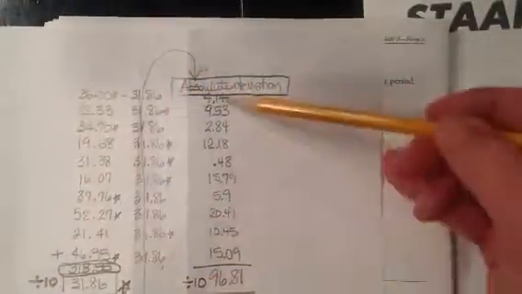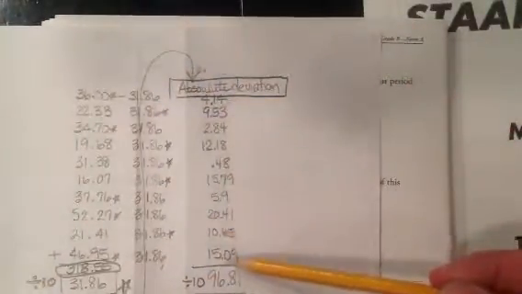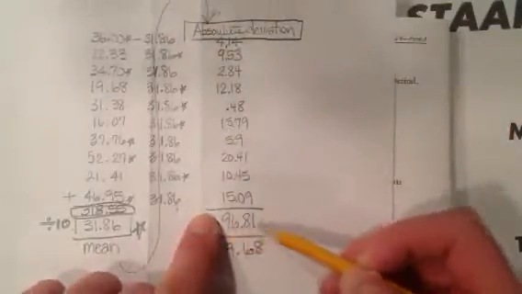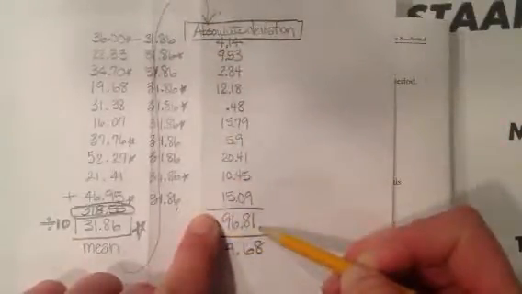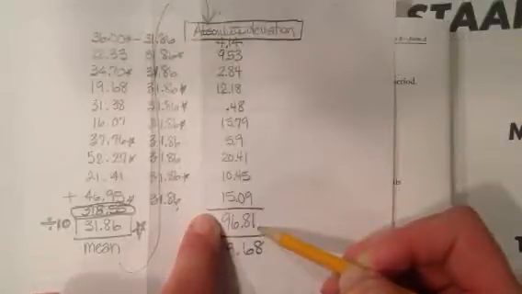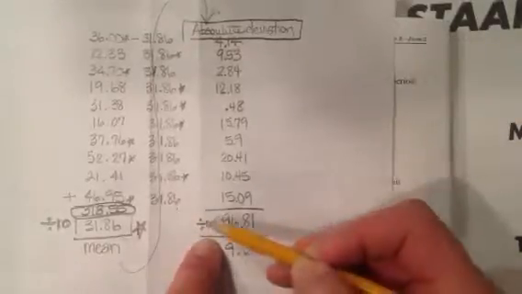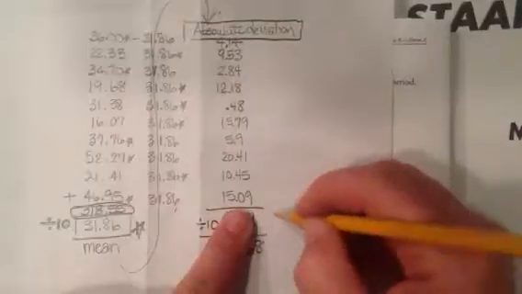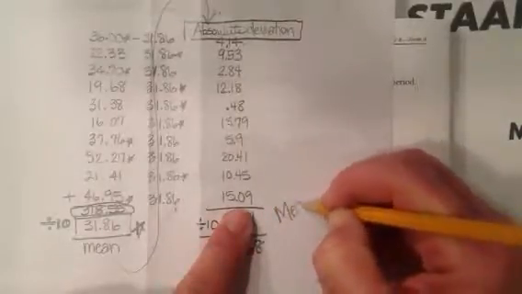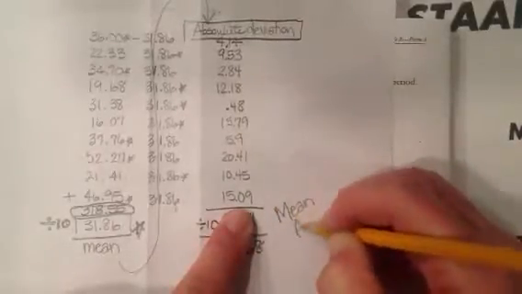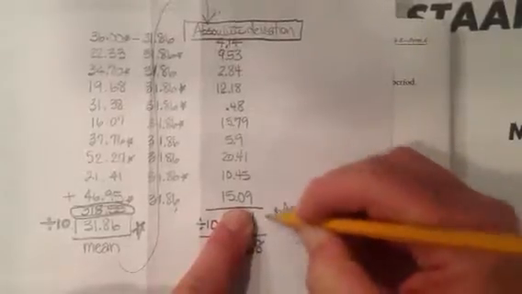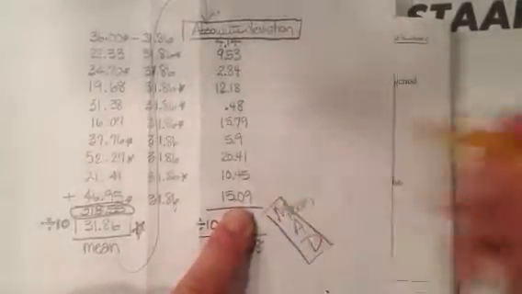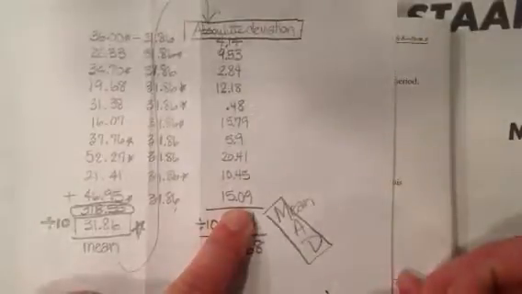I'm not going to bore you. So you put in all these absolute deviations. You are going to add them up, which gives you a total of 96 and 81/100ths. And then this is the part where you find the mean absolute deviation. So the final step is actually the MAD.